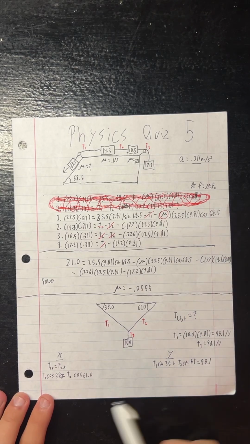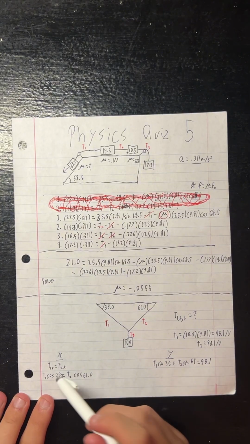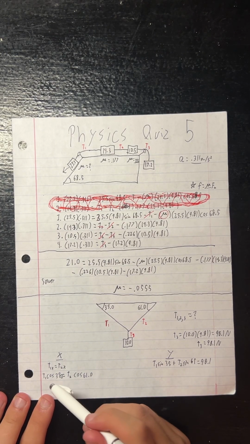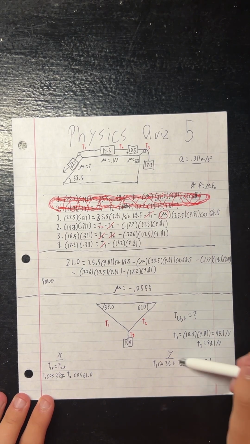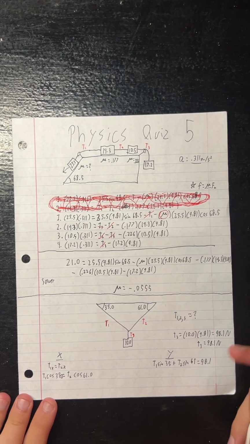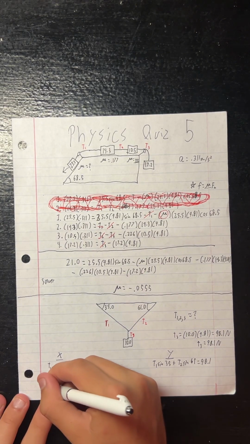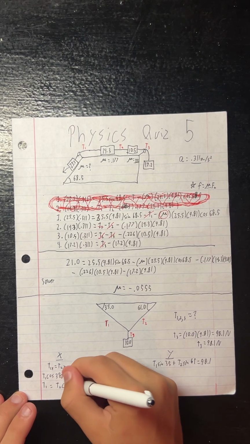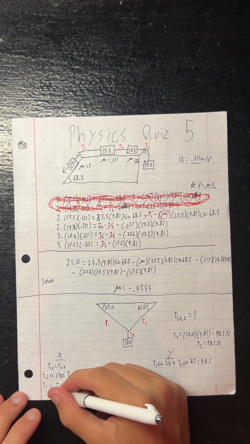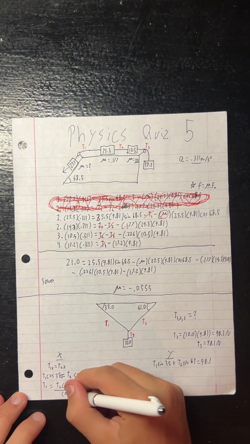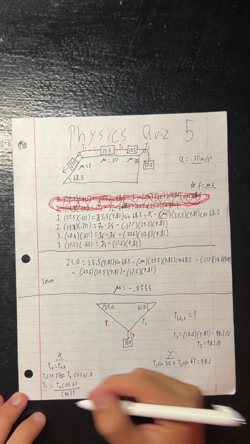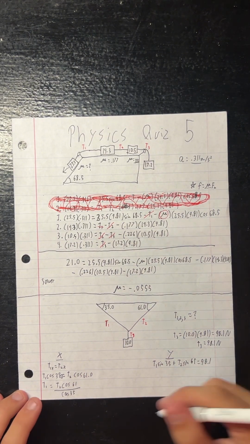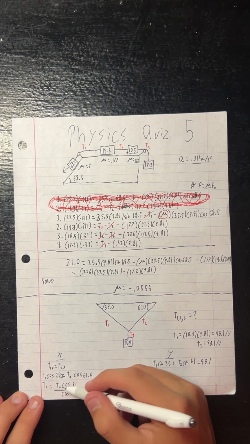So after setting these each up, we can simply solve for T1 or T2, and once we isolate T1 or T2 here, we can plug it into the other equation. So let's just decide on one. It doesn't really matter. Let's just do T1. So T1 equals T2 cosine 61 divided by cosine 35. So then we can plug this into T1.